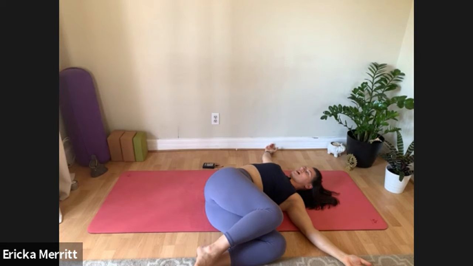So take the next 5 breaths, observing where you can feel the front of the spine easily, but also maybe noticing where you have poor awareness or no awareness of what the front of the spine feels like.